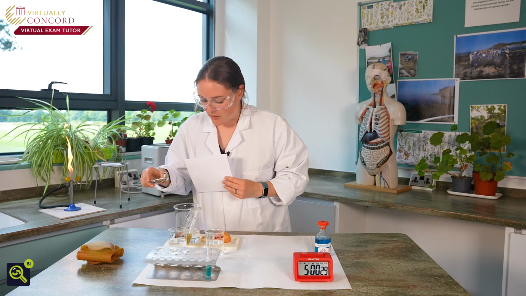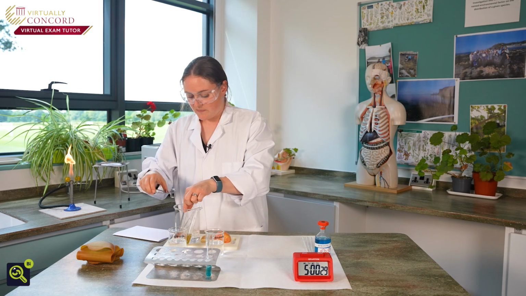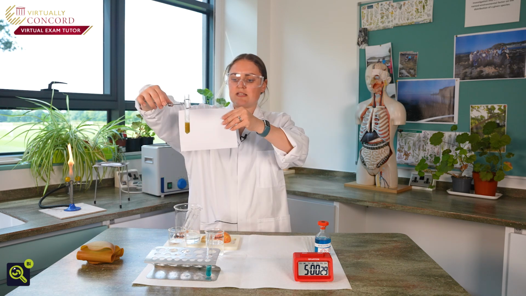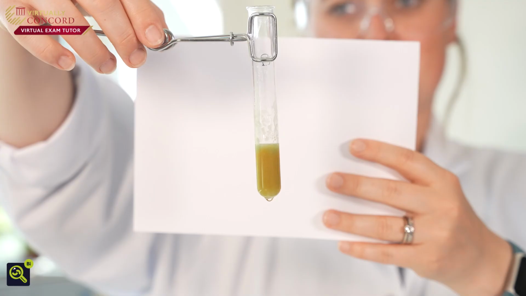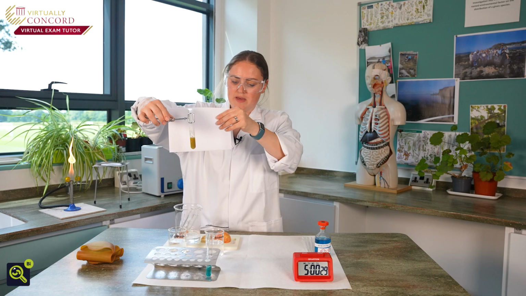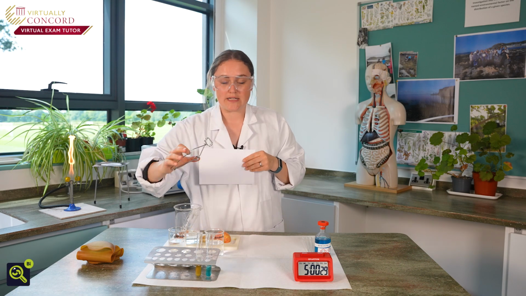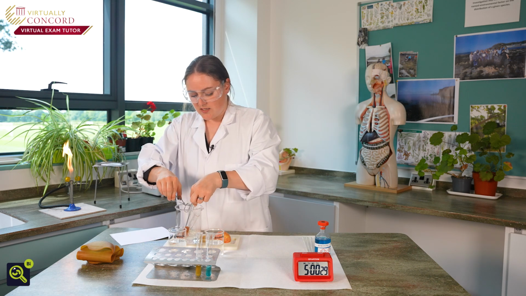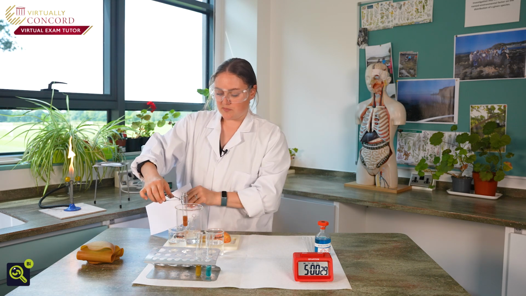Okay, now we have our 2 food samples that we're going to have a look at. So we've got our biscuit here. So this has changed to a slightly green colour. That suggests that there's a little bit of sugar present. Okay, and the Benedict's test works as a scale in colours. It's a semi-quantitative test, and the colours show us how much sugar is present.